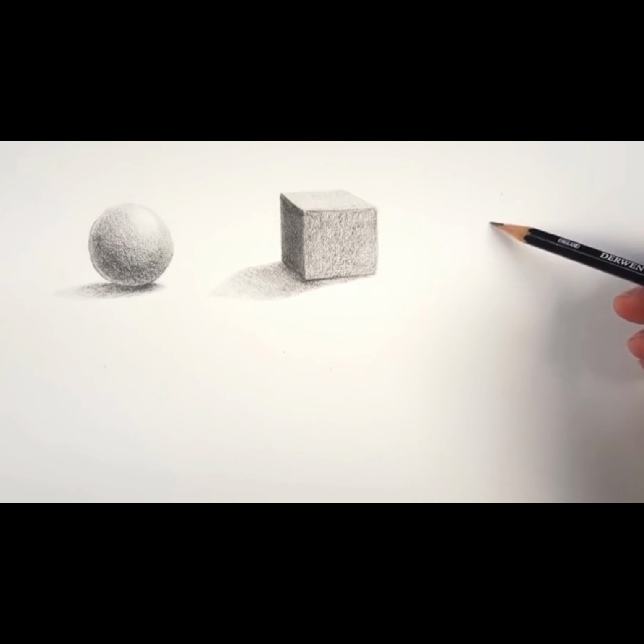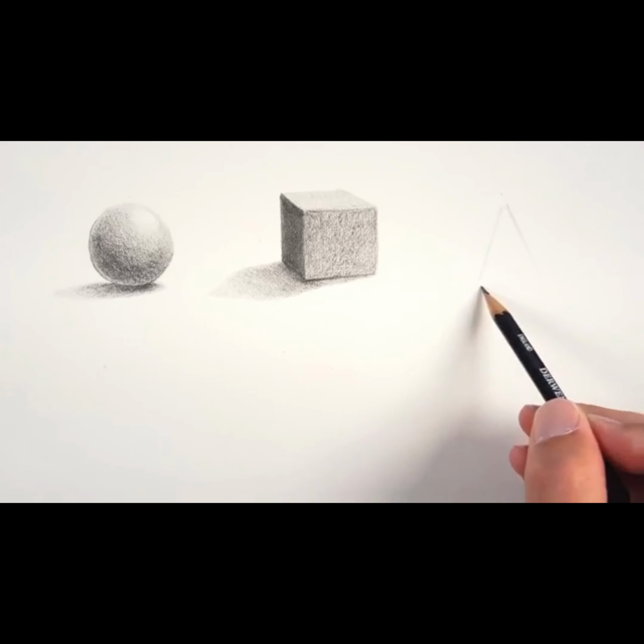Next, let's transform a triangle into a pyramid. Here again, we'll start by drawing the basic shape, which of course is a triangle.